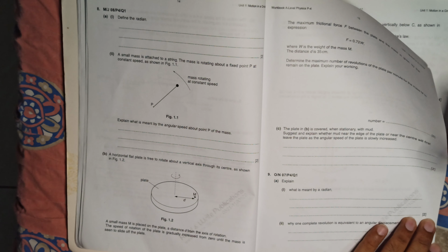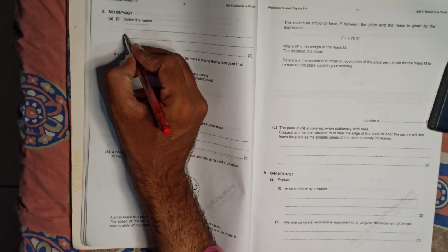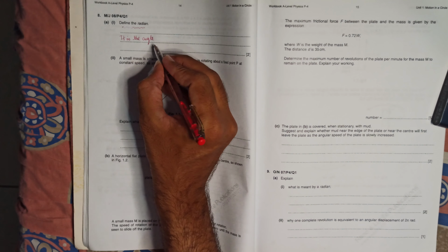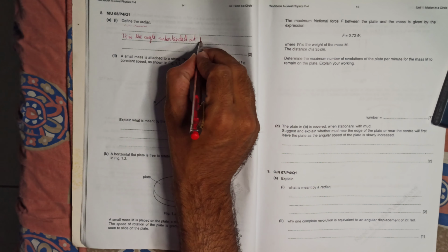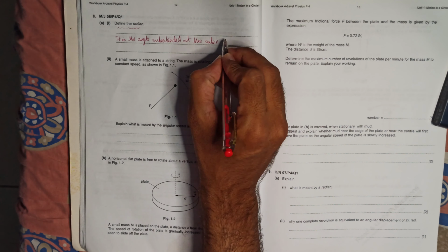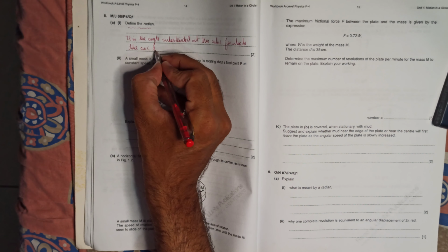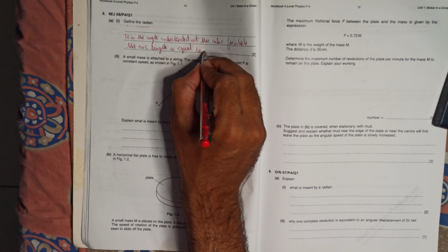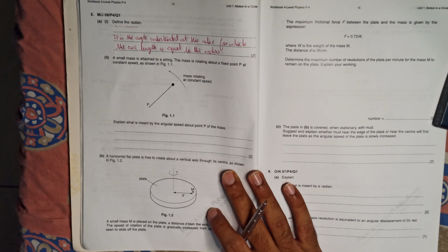यहाँ पे again question में आपको क्या बोला हुआ है that this is May June 8 P4 question 1. यहाँ पे बोल रहा है question में that define the radian. तो again मैं ये बोलूँगा that it is the angle subtended at the center for which the arc length is equal to the radius. That's it. Alright, next part में a small mass is attached to a string.